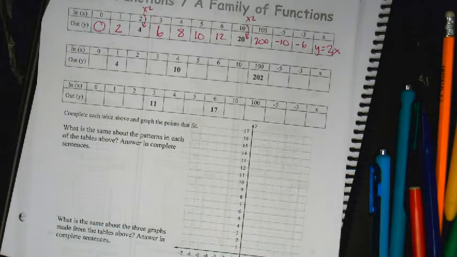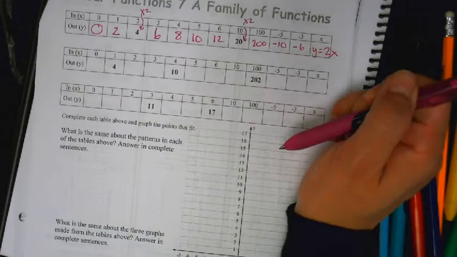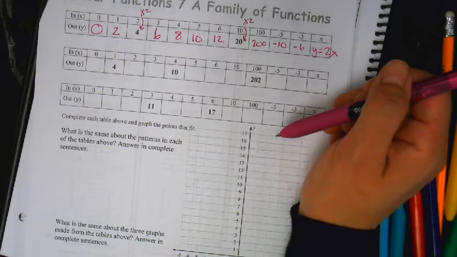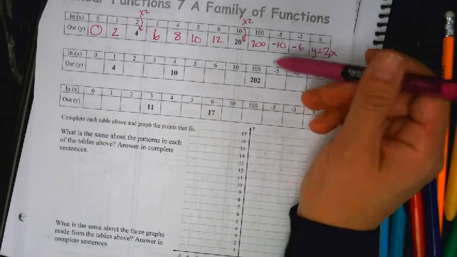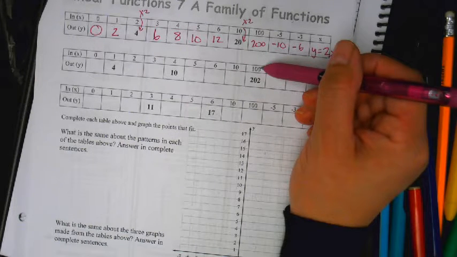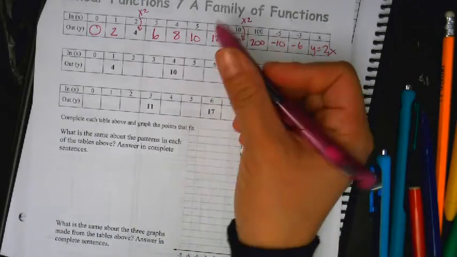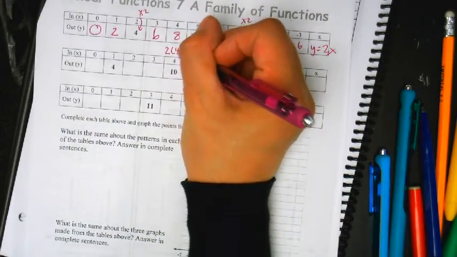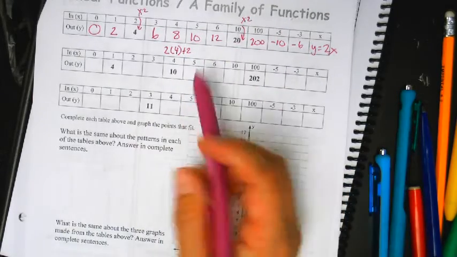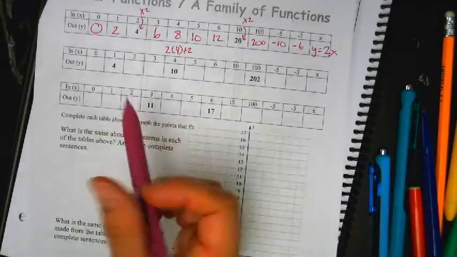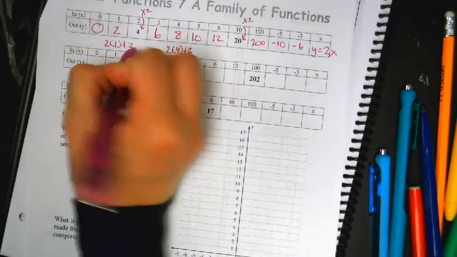Okay, what am I doing to the 1 to get to 4? And that's the same thing I'm doing to 4 to get to 10, and 100 to get to 202. Pick one and see what you can do. How do I go from 100 to 202? Times 2 plus 2. So what's 100 times 2? Plus 2? Okay. Let's do that to the 4. What's 2 times 4 plus 2? Cool. Let's do that to the 1. 2 times 1 plus 2.